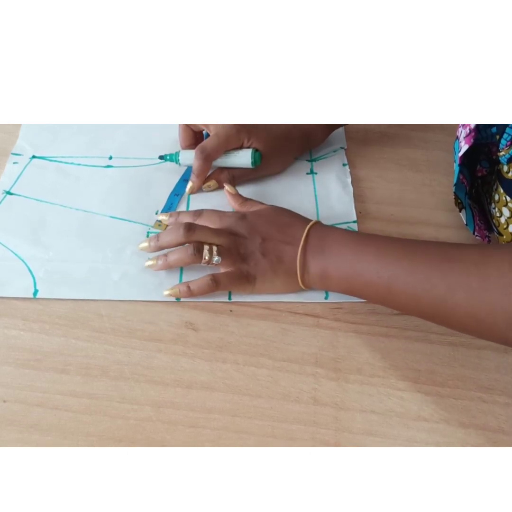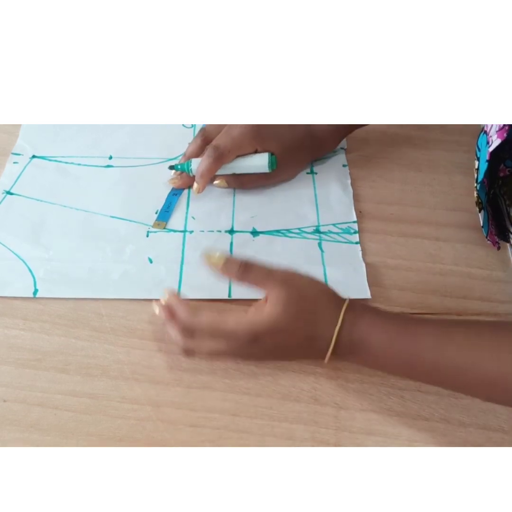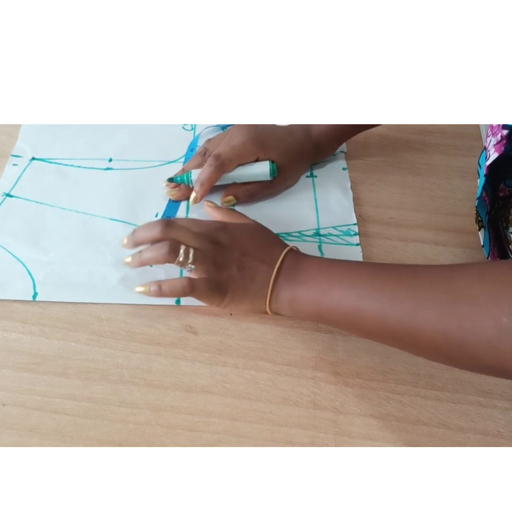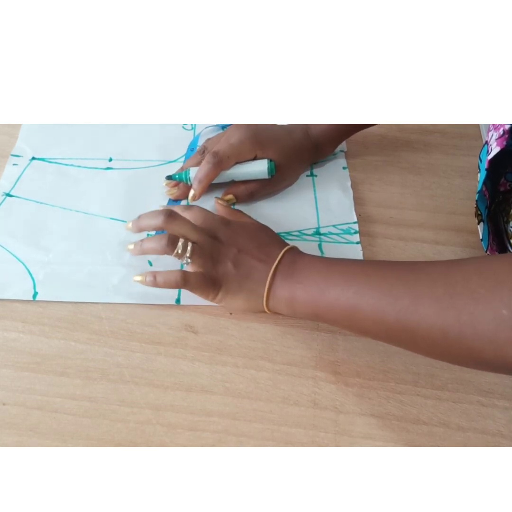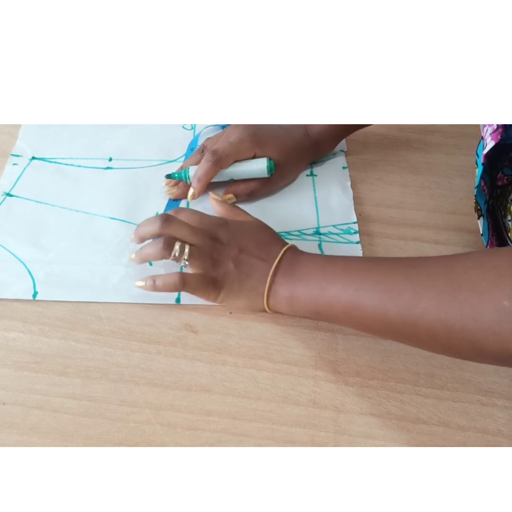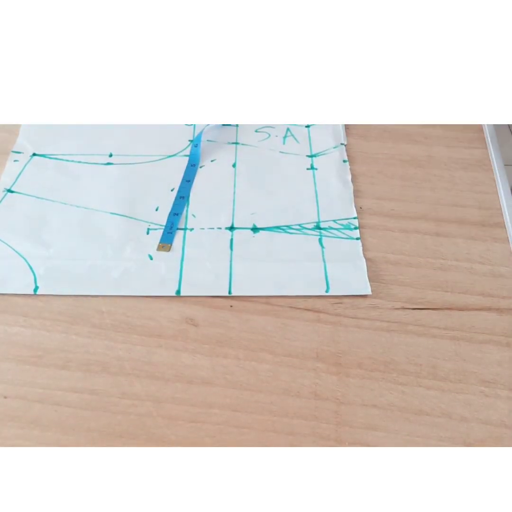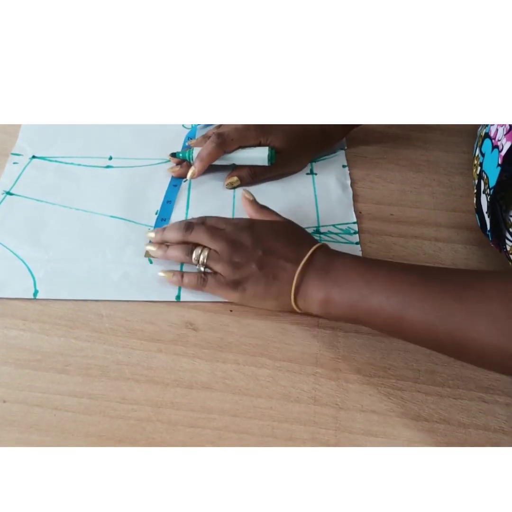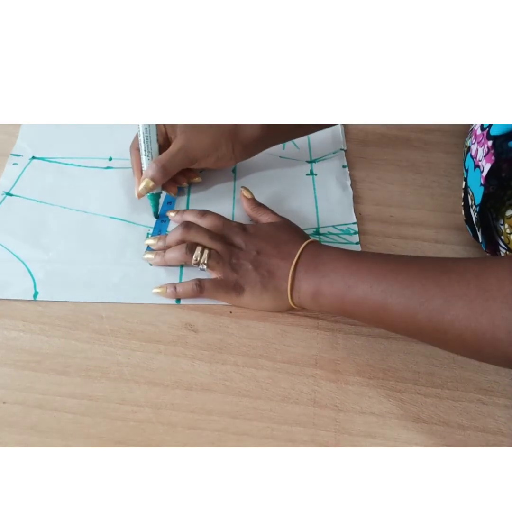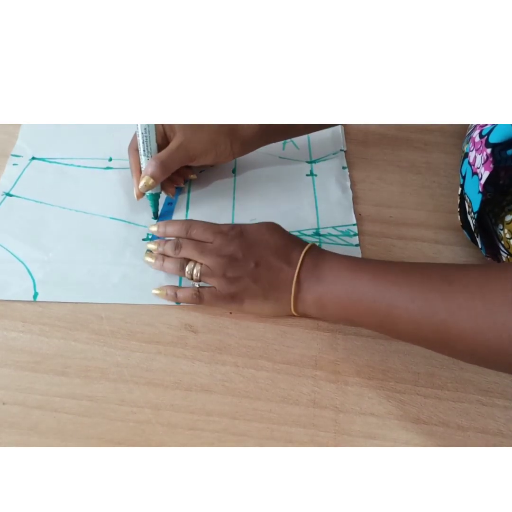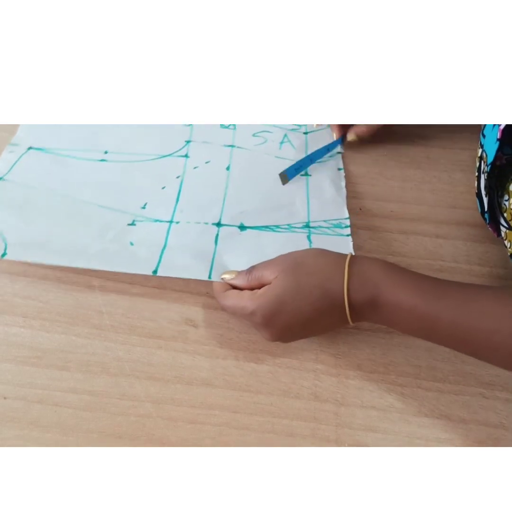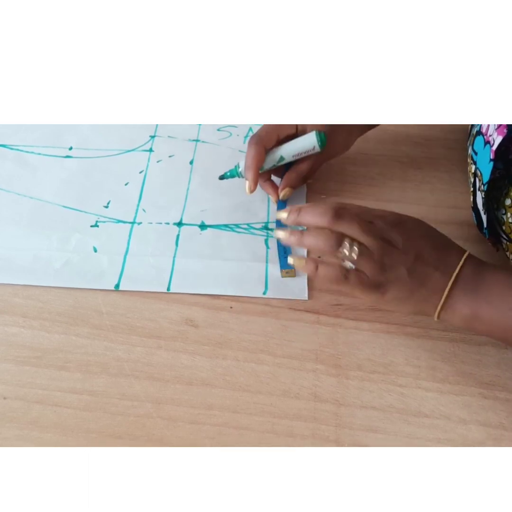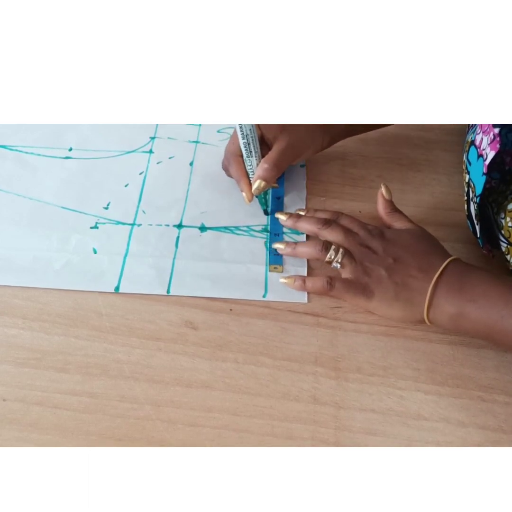So you can take, depending on the size of the bust, 1/2 inch on both sides, or 3/4 inch on both sides, or 1 inch on both sides. So it depends on how full the bust is. The bust we are working with is 34, so I'll be taking 1/2 inch on both sides, like this. And then on this under bust line, I'll take 1/2 inch on both sides.